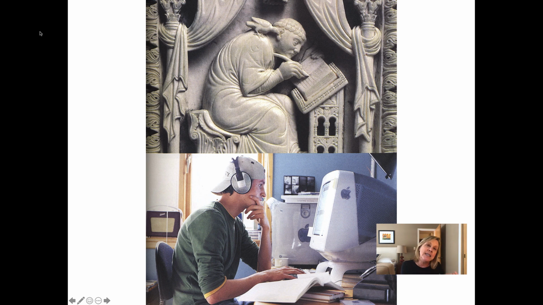If you understand how type was created, you'll have a greater appreciation for the meaning behind some typefaces and how to use them. What you see on this opening screen is a representation of how type was created in early Roman times, and there wasn't printing then, so type was created by scribes writing either in books or engraving in stone.